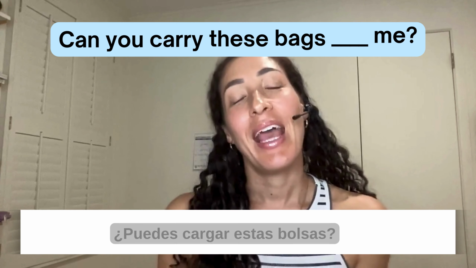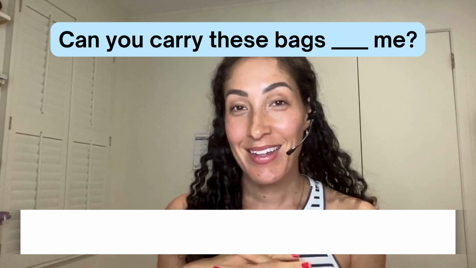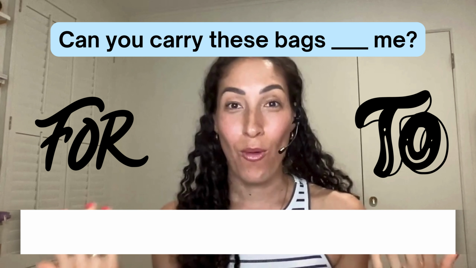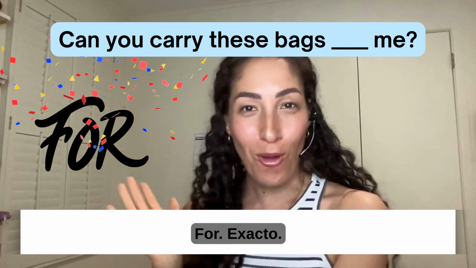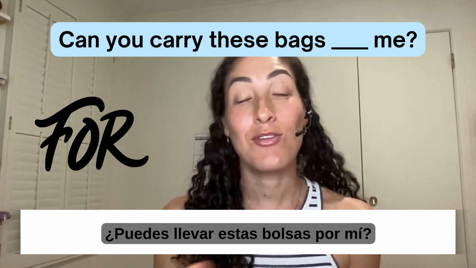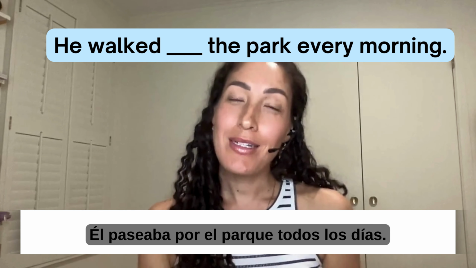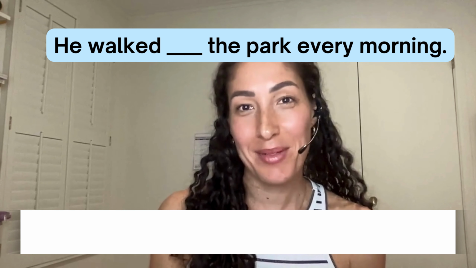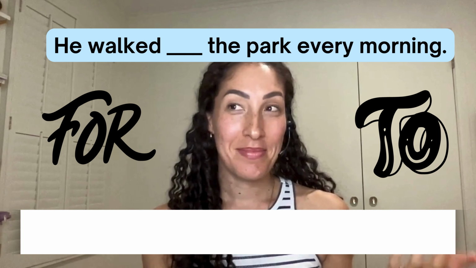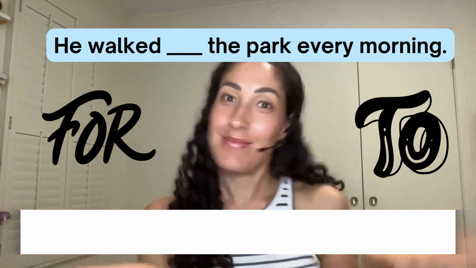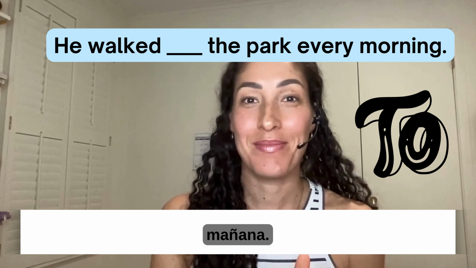Number 4. Can you carry these bags blank me? "To" or "for"? "For." That's right. Can you carry these bags for me? And the last question. He walked blank the park every morning. "To" or "for"? "To." He walked to the park every morning.